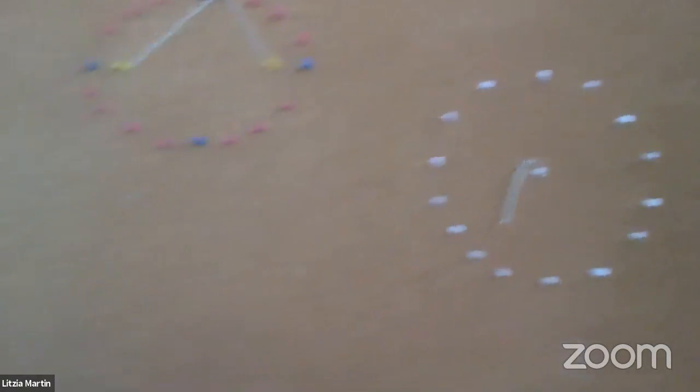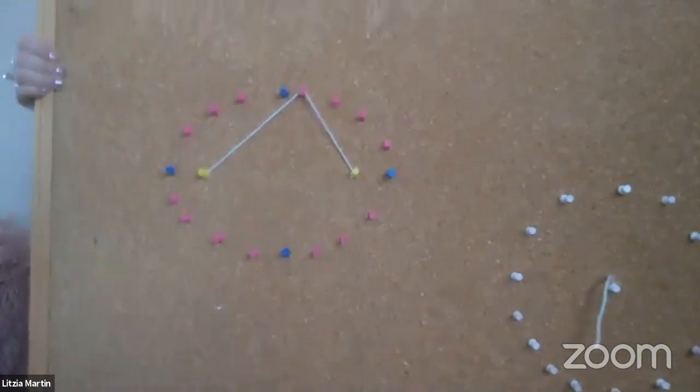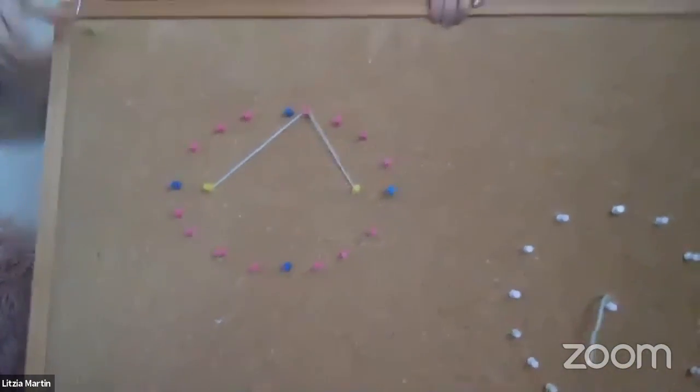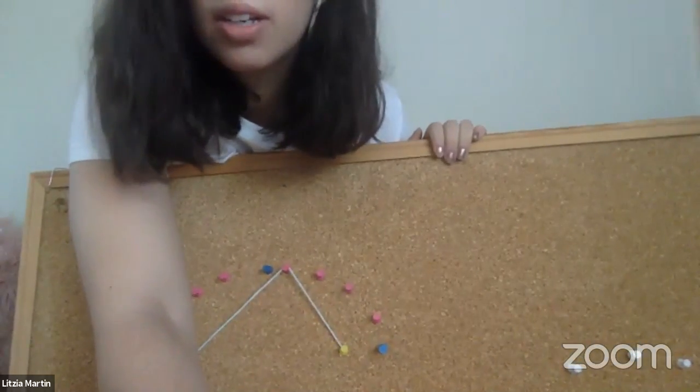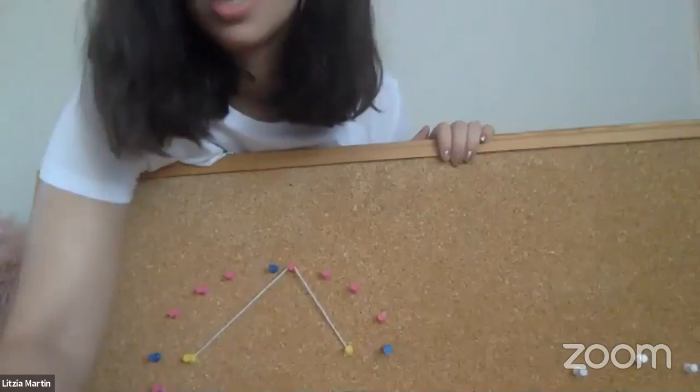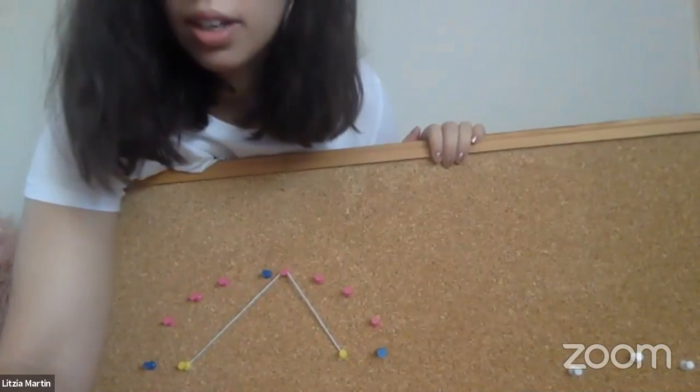Now, the ellipse has a little bit of a different definition. Oh, we got some more people joining us. Let me admit them and make note here. Okay.